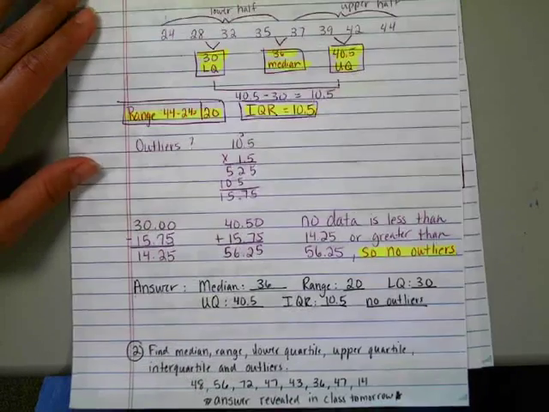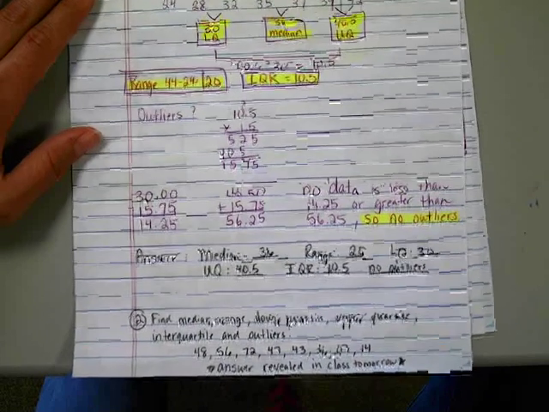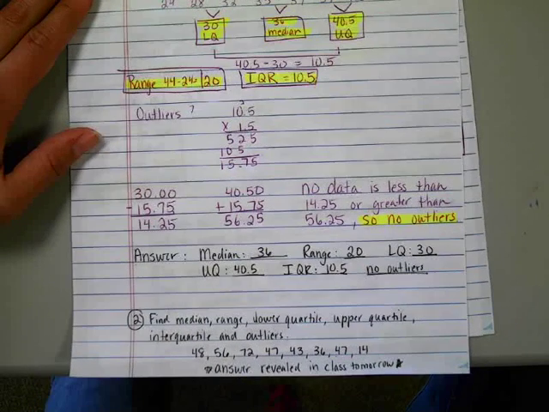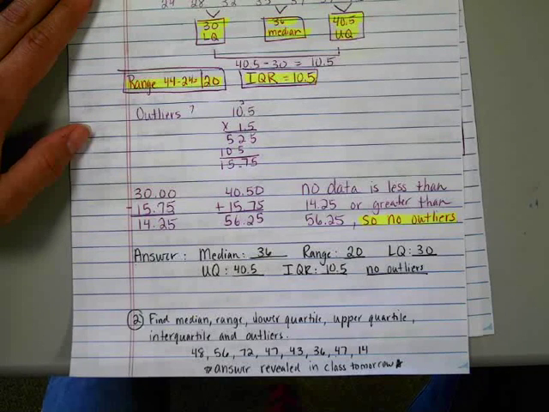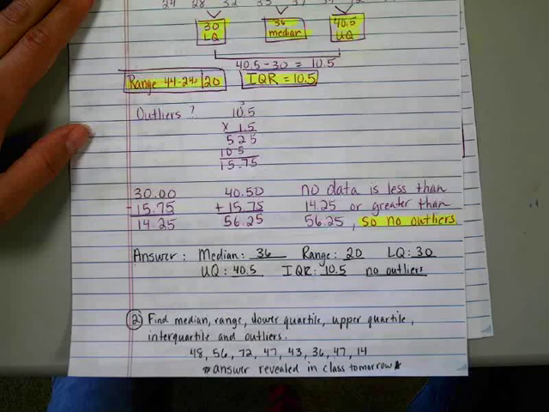And the last question, I want you to find the measures of variation, which includes median, range, lower quartile, upper quartile, interquartile range, and outliers for this data. And we will look at the answer tomorrow in class.